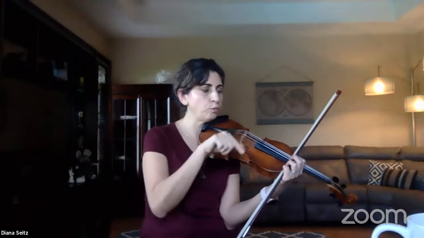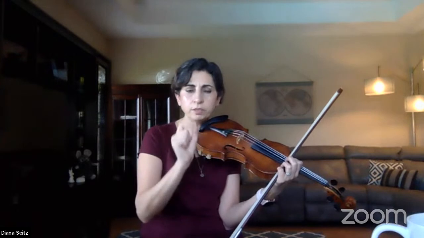So just like I said, if you're having a problem with the string crossing, make sure to mark the bow direction in your music of the note that is on the new string. You will see that that will make it much more clear and easier for you. And definitely stay with the flat hair here.